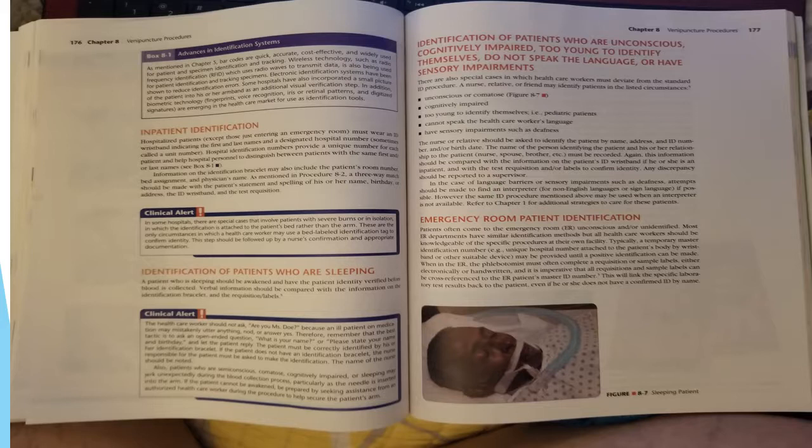Identification of patients who are sleeping. A patient who is sleeping should be awakened and have the patient identity verified before blood is collected. Verbal information should be compared with the information on the identification bracelet and the requisition labels. Clinical alert. The healthcare worker should not ask, "Are you Mrs. Doe?" because an ill patient on medications may mistakenly utter anything, nod, or answer yes. Therefore, remember that the best tactic is to ask an open-ended question: What is your name? Or please state your name and birthday, and let the patient reply.